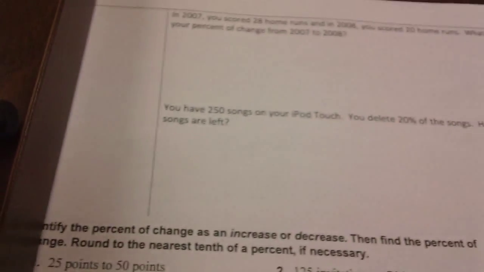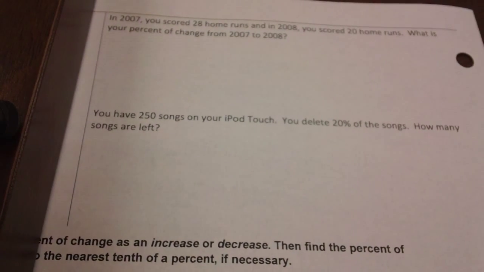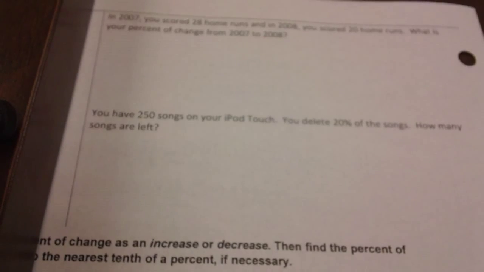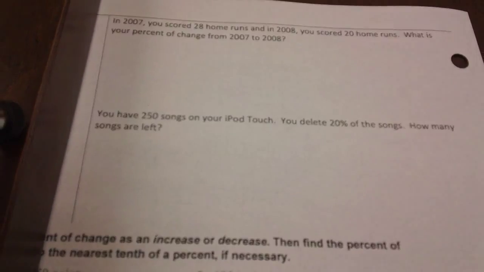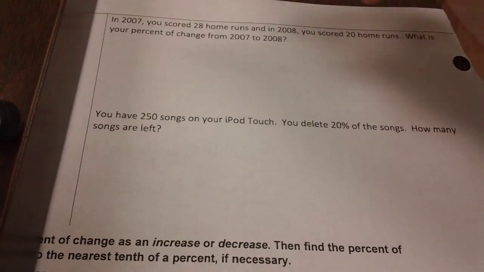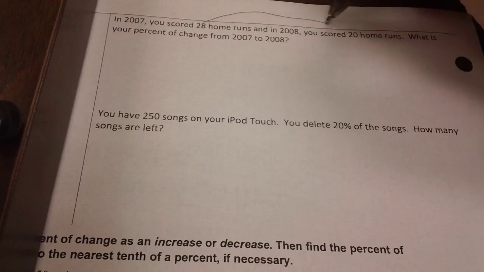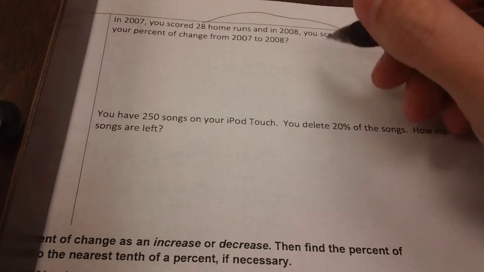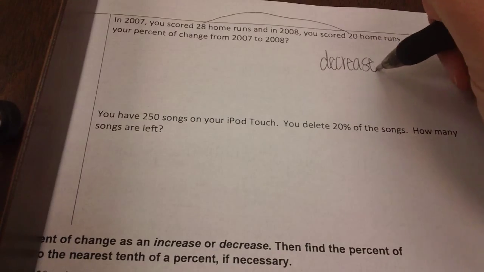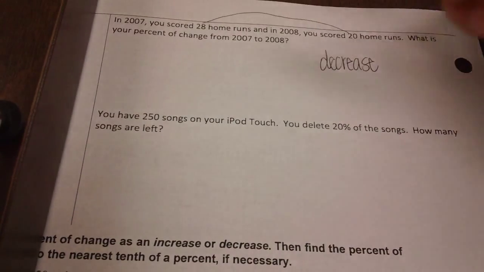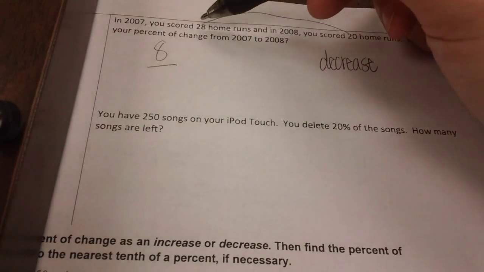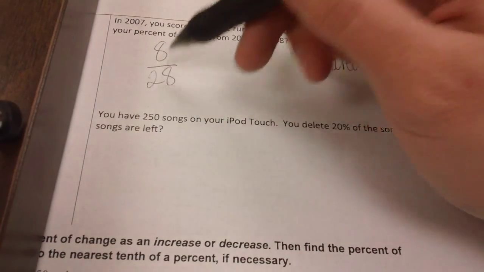Take a look at the back. In 2007, you scored 28 home runs, and in 2008, you scored 20 home runs. What is your percent of change from 2007 to 2008? Okay, so I went from 28 down to 20. So this is going to be a decrease. And it was a decrease of 8. And I always divide by my original amount, which is 28.